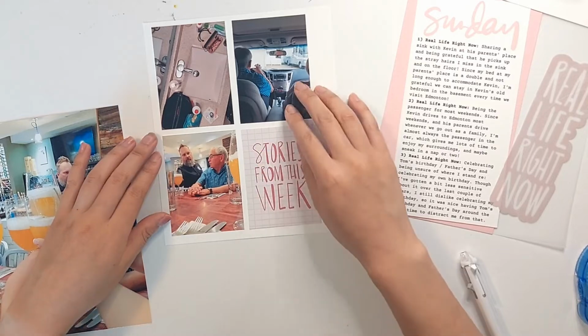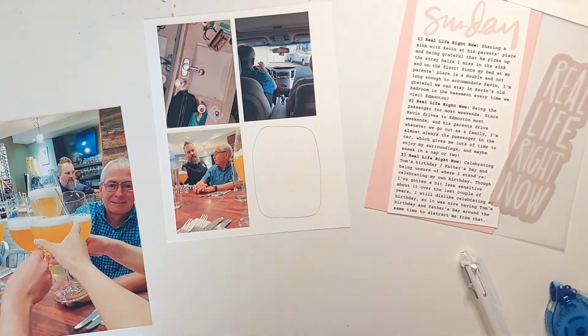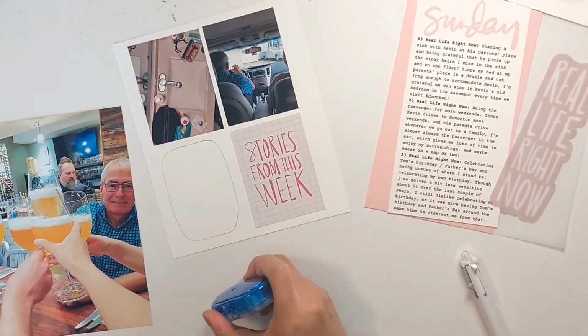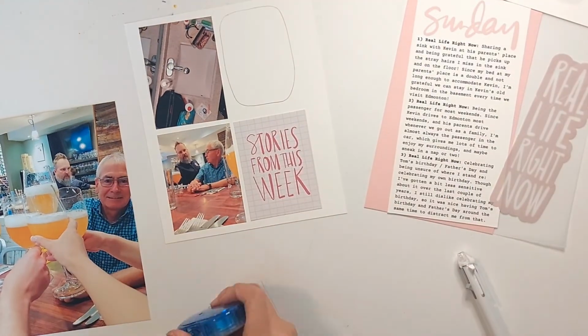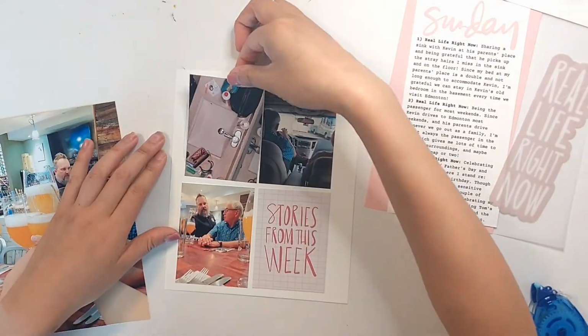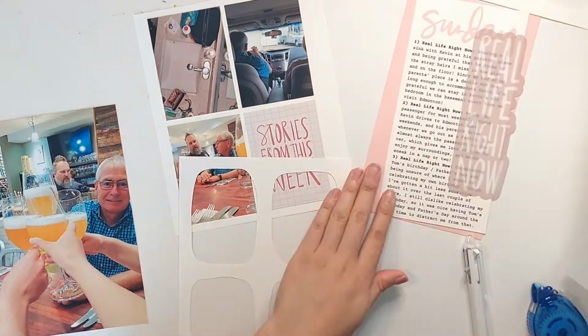And for my journaling, I decided to keep all of my journaling style consistent by numbering either 1 through 3 or 1 through 4, and then in bold typing out the prompt. So for Monday, it was loving, followed by a bit of journaling about what was in the photo related to the prompt that I had picked for each day.